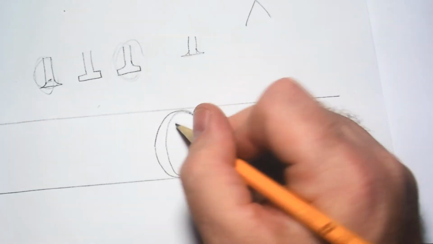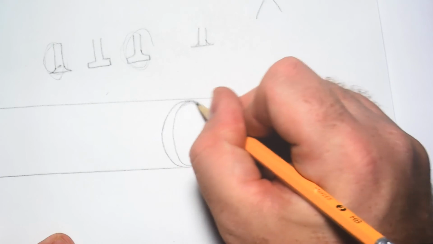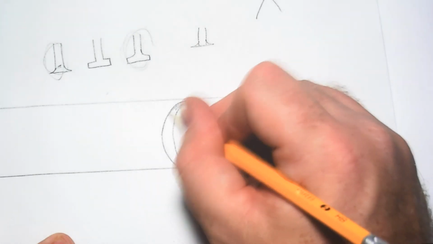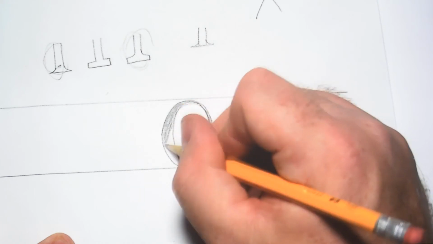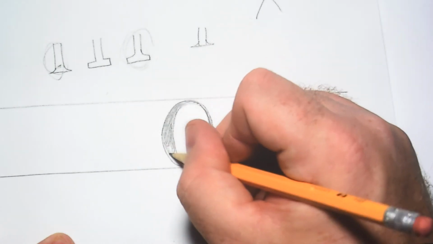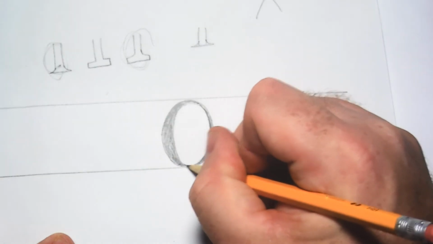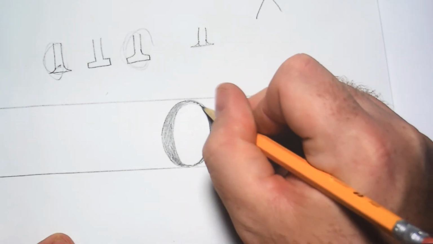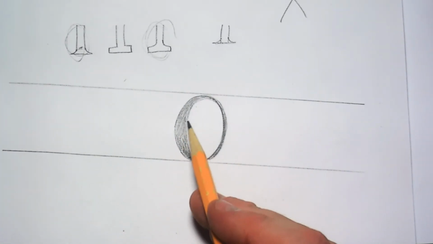I've seen it the other way around, but this tends to be what you see more of. And the reason you see the heavier part on your left is because think about your other circular letter forms, like C's and G's. They need a weight on the side.